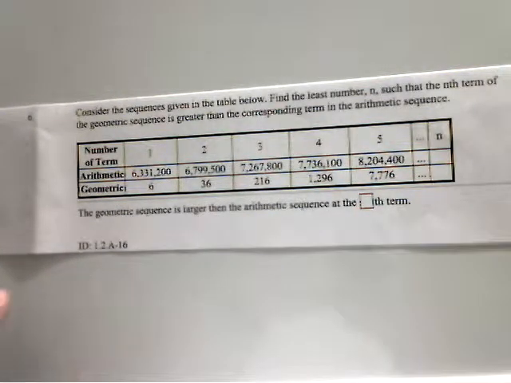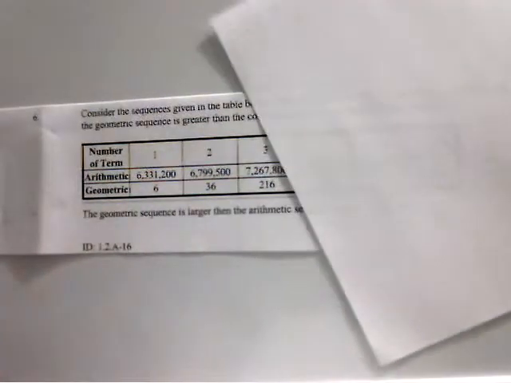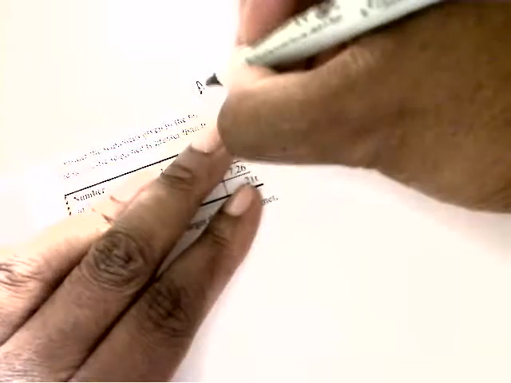As you can see here, the first terms in the arithmetic sequence are 6,331,200, 6,799,500, and it continues. If I subtract any 2 consecutive terms, the common difference of that arithmetic sequence is 468,300. So let's look at the arithmetic sequence.